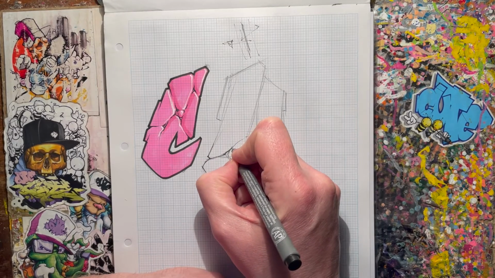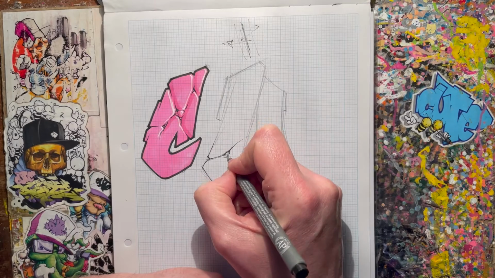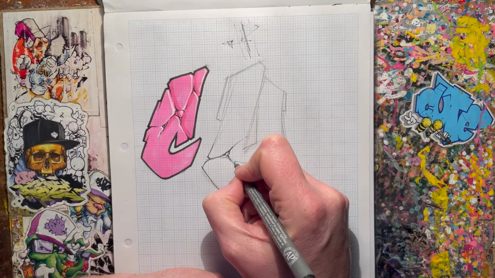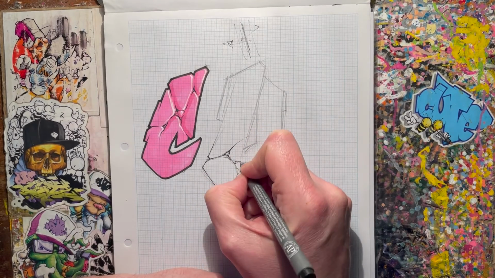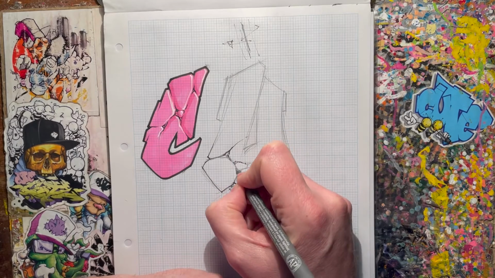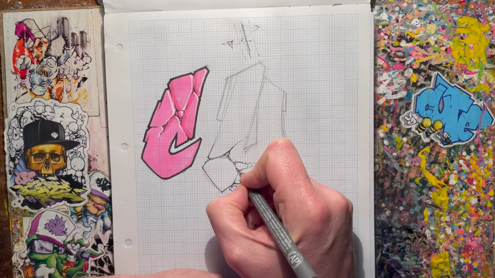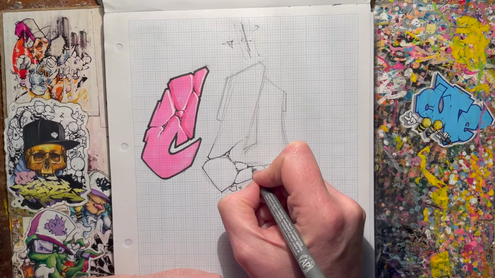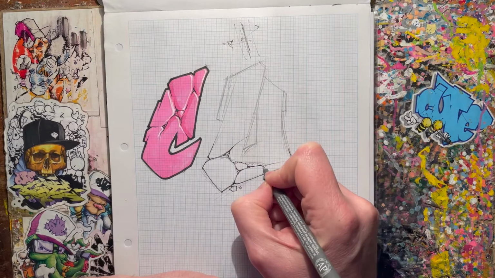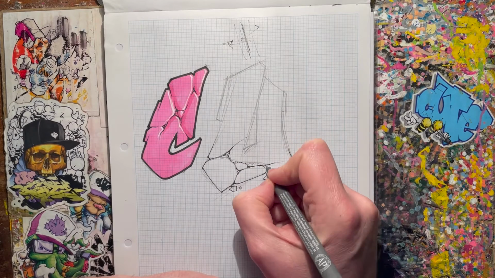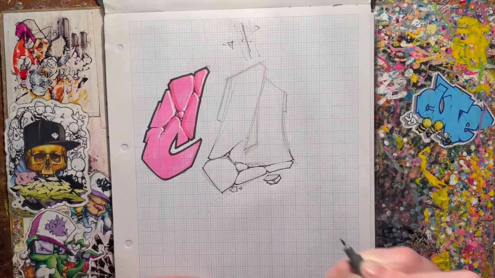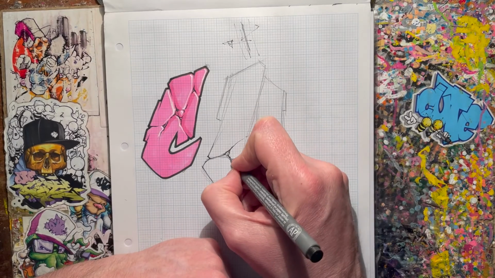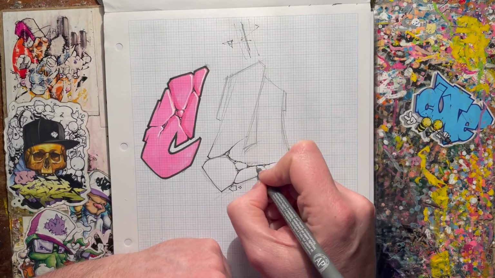Let's make this work. How are we going to make this work? There we go. Yes, yes. Okay. Good, good, good. So have you noticed what I'm doing with my pen? I'm being very economical with how much this pen is actually touching the paper. There we go.